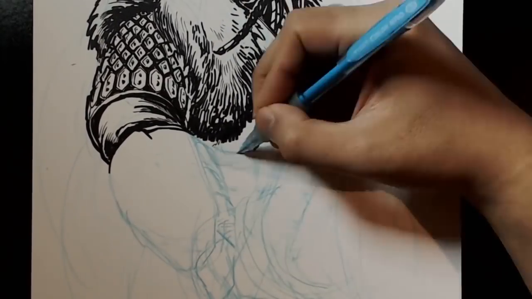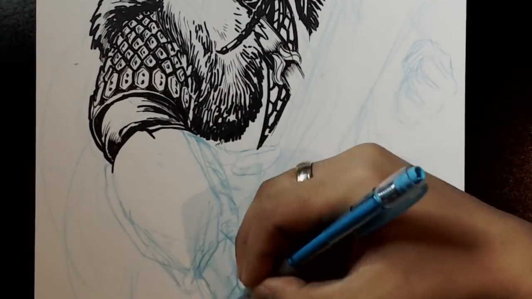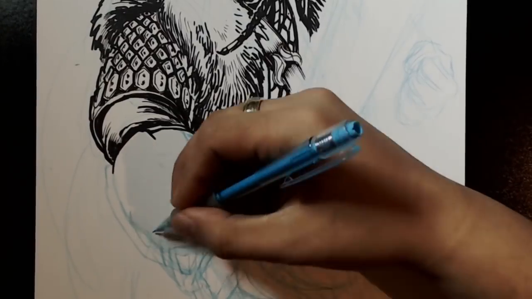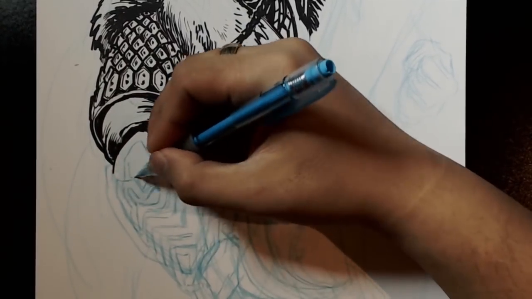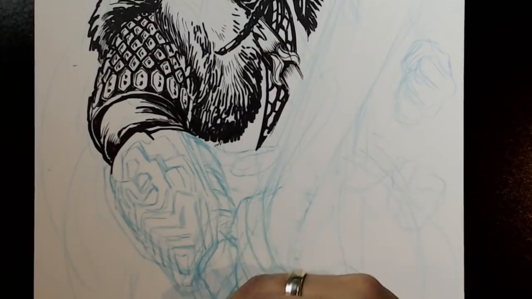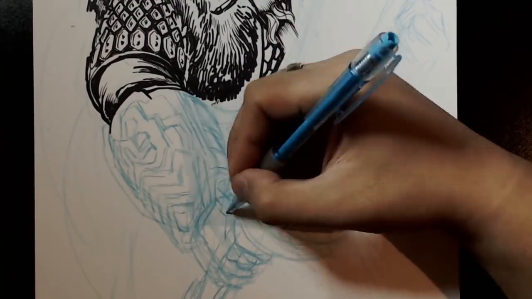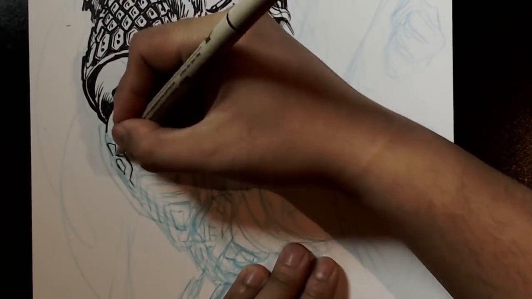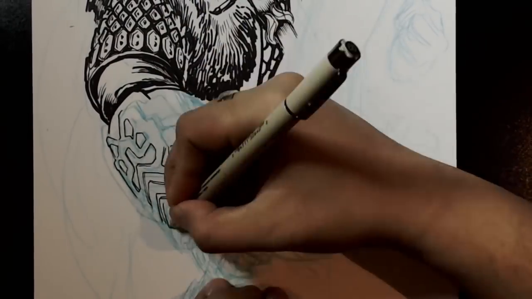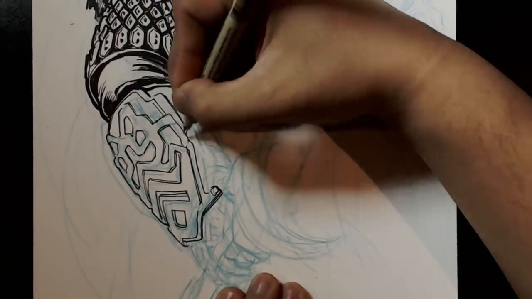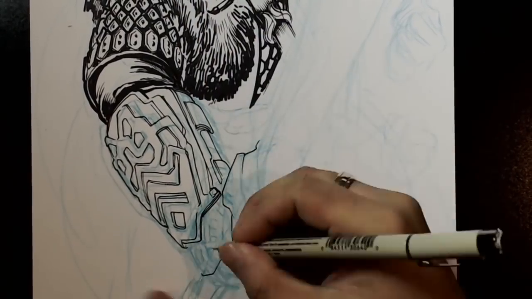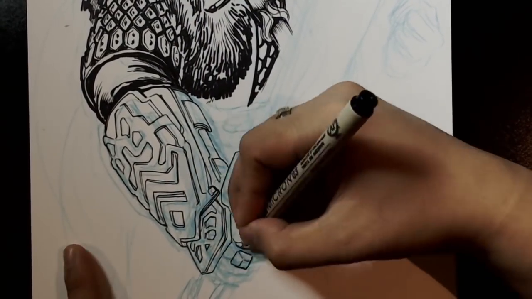One thing I did want to focus on was the sword, because he has this really cool sword with a curved handle. So I wanted to make sure I got those right. And these gauntlets here, or these forearm coverings, as you go. What's the proper name for that? I don't know what the proper name for that is. But those have this extremely detailed pattern in them as well.